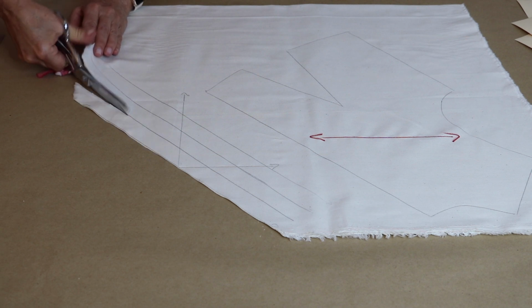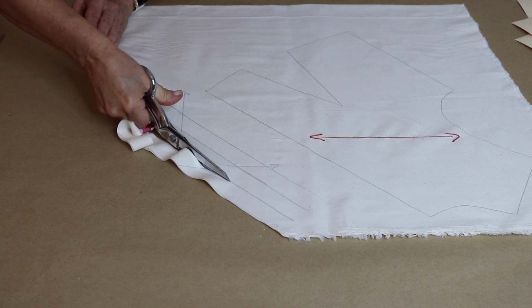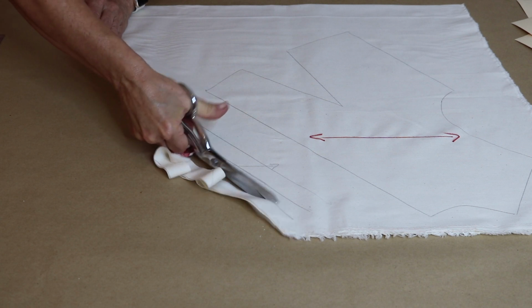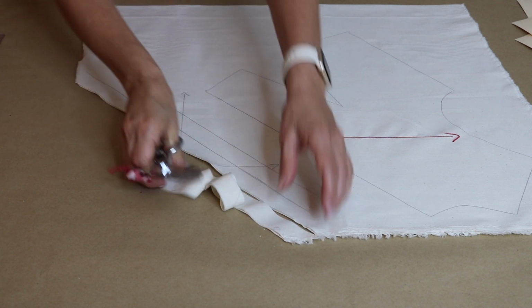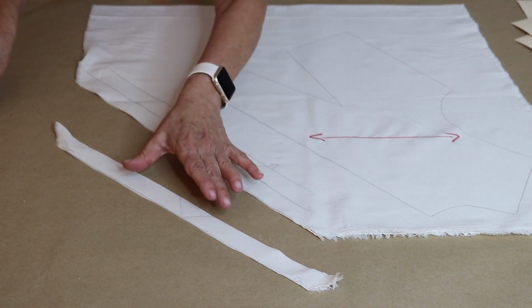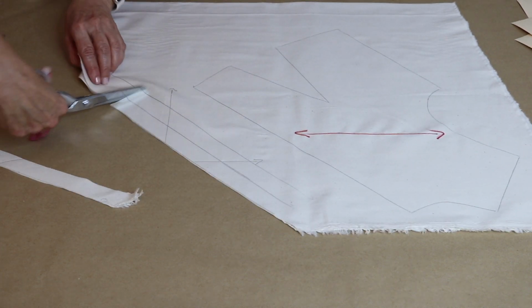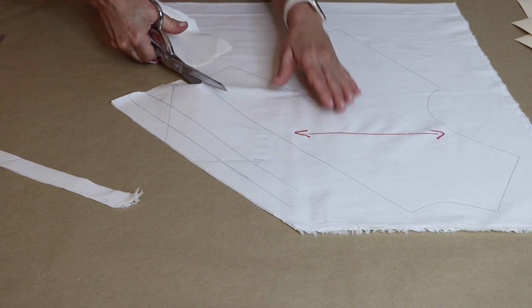I'm able to make true bias strips for cleaning, finishing, making your own piping, making your own bias tape, whatever you need it to be. So there's your true bias with the fabric, and then cutting out the actual piece.